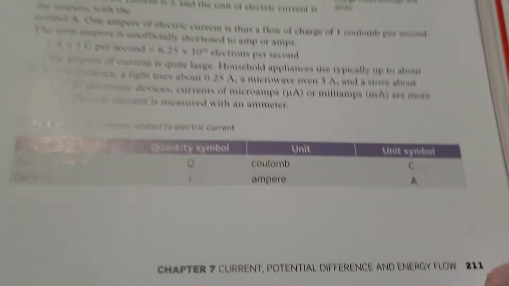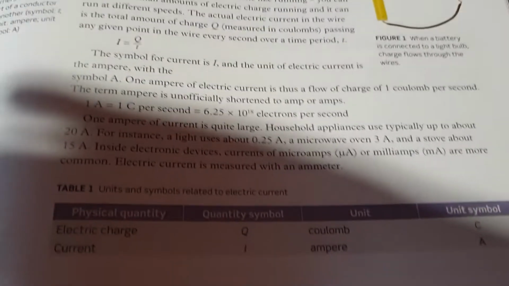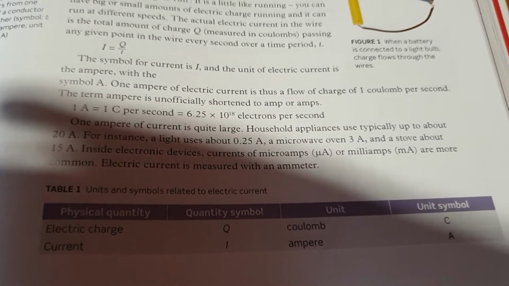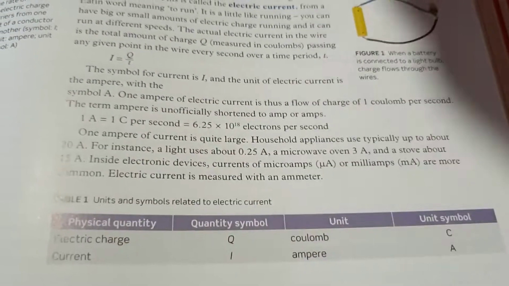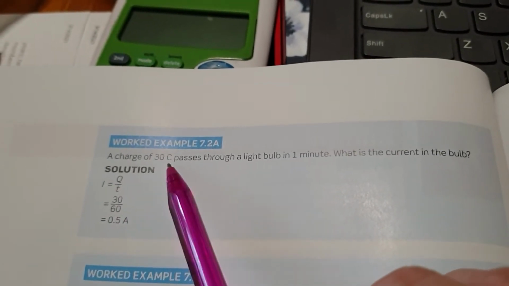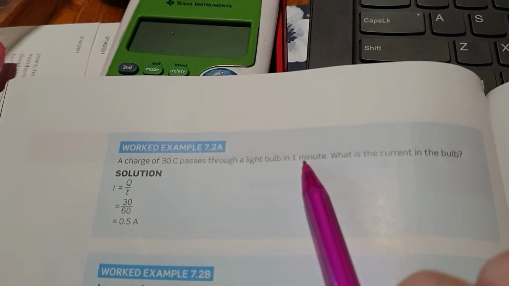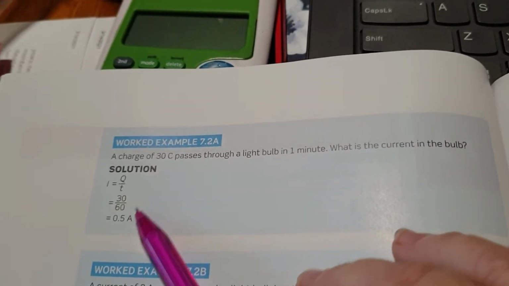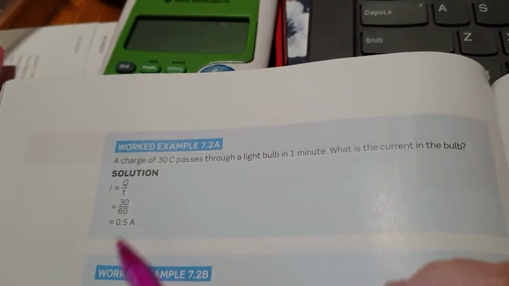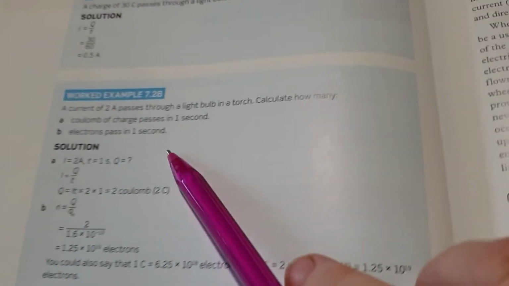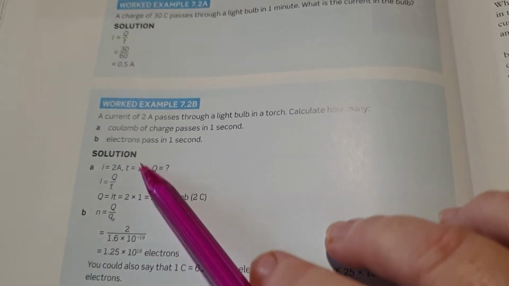So there's a little summary here at the bottom of the page. We've got electric charge is capital Q, current is I, coulombs and amps. All capitals, that's handy. Little example here, if we've got 30 coulombs of charge passing in 1 minute, that's in minutes. We'll need it in seconds. So 30 divided by 60, 0.5 amps. Right, and then this one here is pretty straightforward rejig of those couple of formulas.